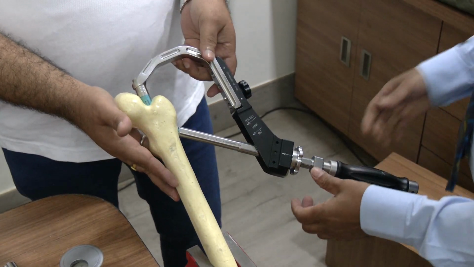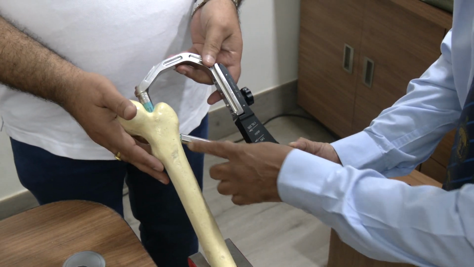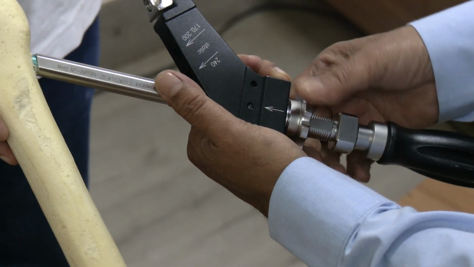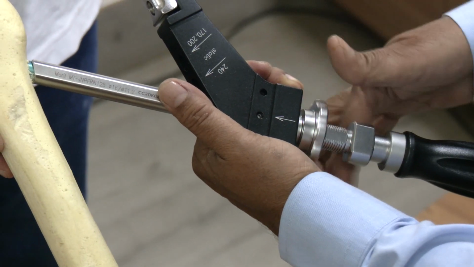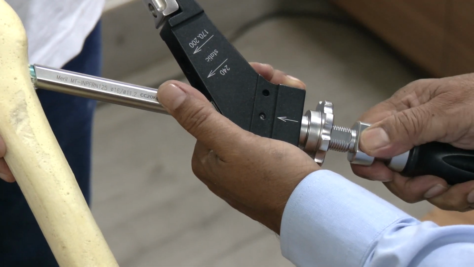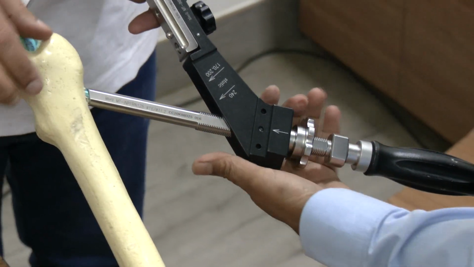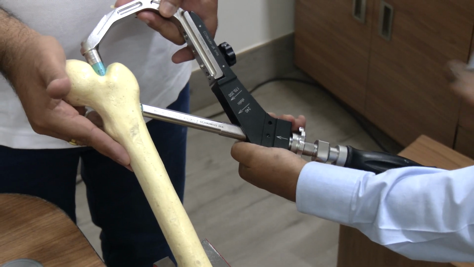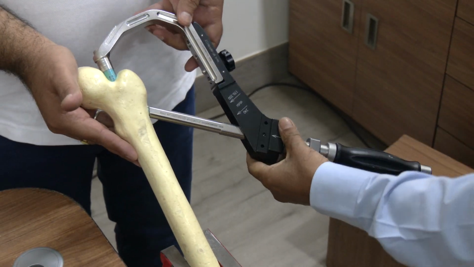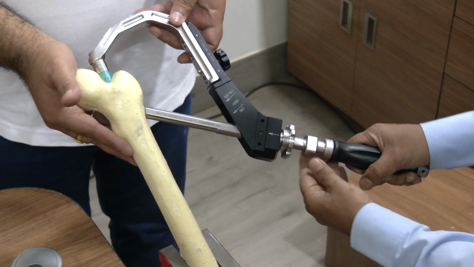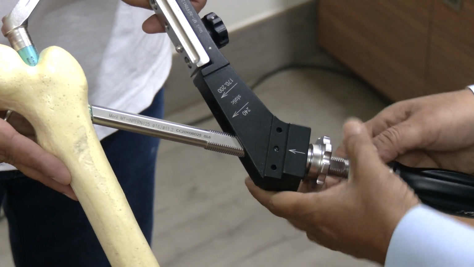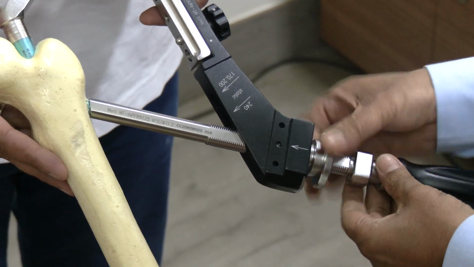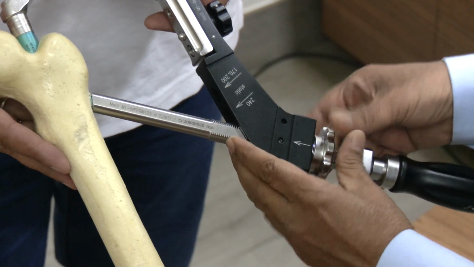Now for you all to see, I will unlock and show, but normally we don't do that. I unlock and take this slightly out so that you can see how much it has come out. You can see that it has been hammered quite well inside. Still I can hammer a little more. Okay. Now I will tighten the screwdriver. I'll take out the sleeve for you to see properly.